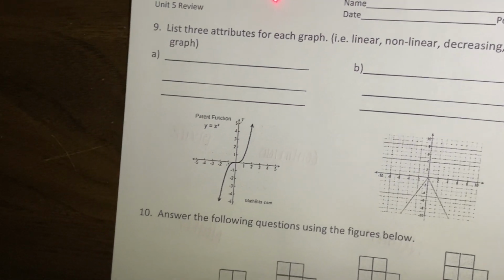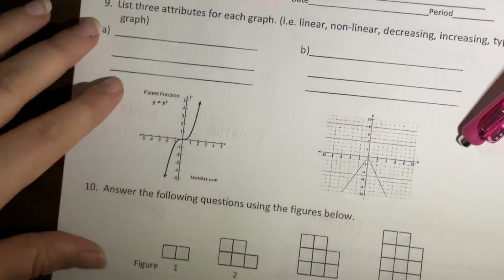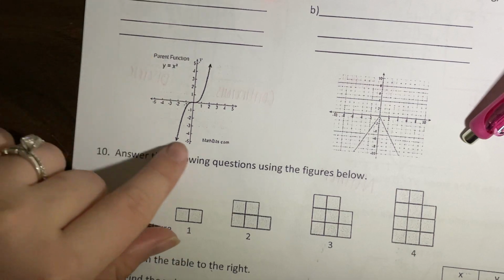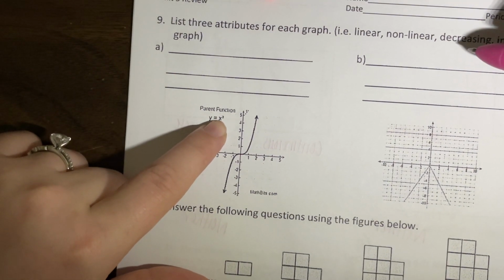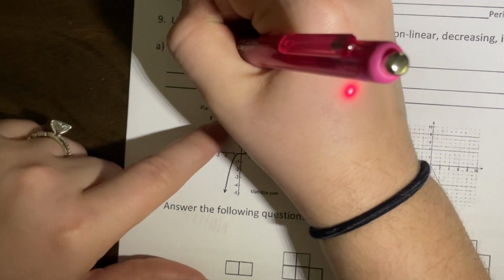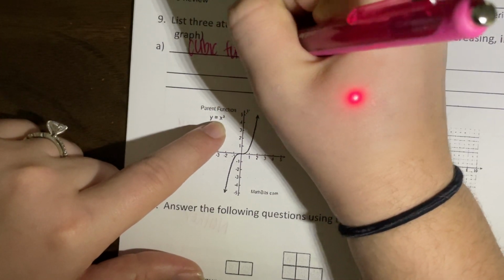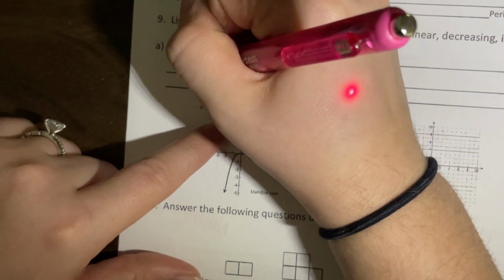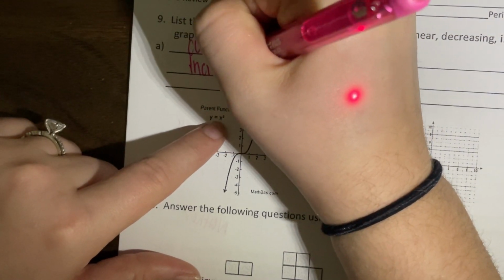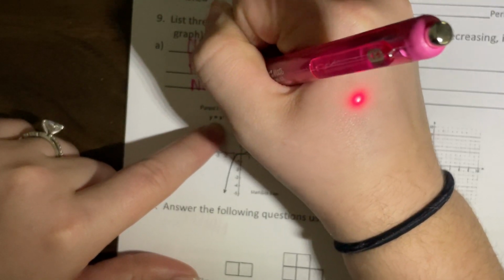All right, page number 4. List 3 attributes for each graph. Looking at this picture, if you look back at your nonlinear notes, you would know this is the parent function. This is the equation for it, and I see a cube right there. So this is a cubic function. Okay, it is positive, increasing. And because of that exponent, I know it is non-linear.